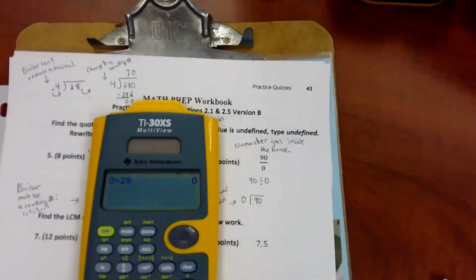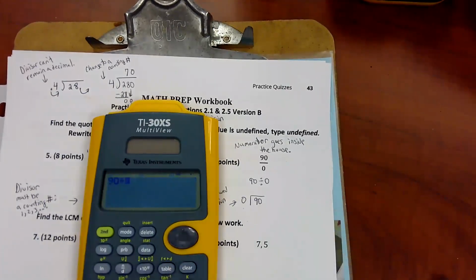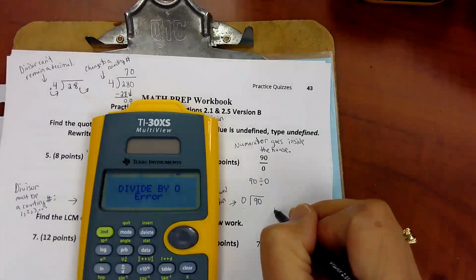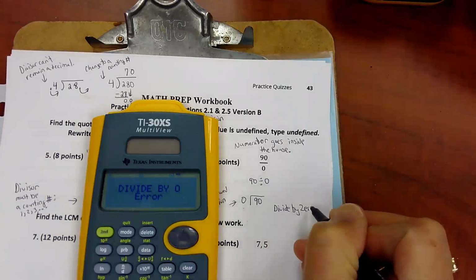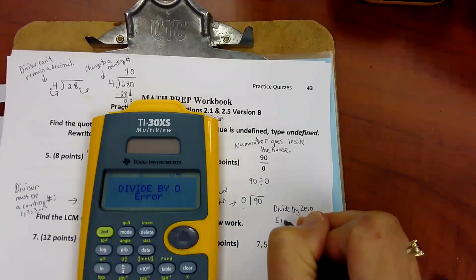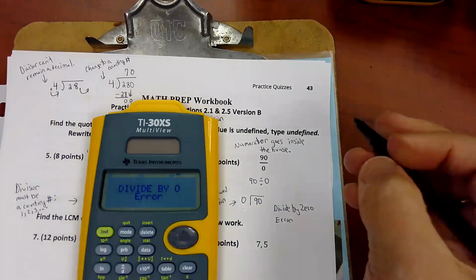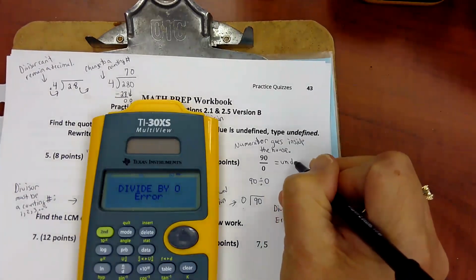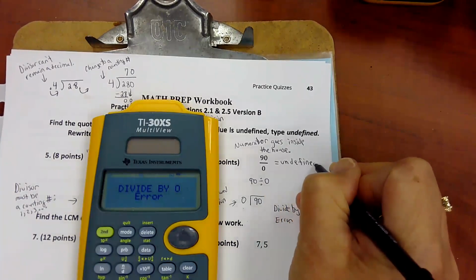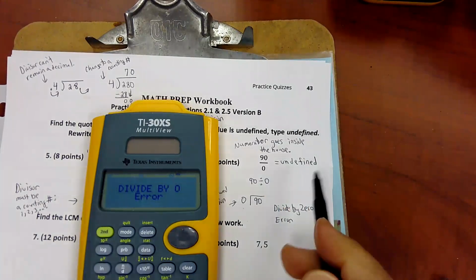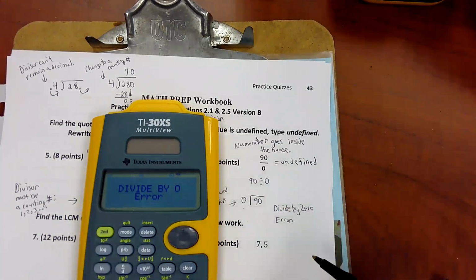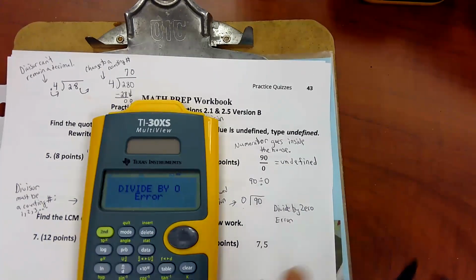If I do 90 divided by 0, see, your computer says dividing by 0 error. So that's what the computer says. Divide by 0 error. But the correct word for that would be that this is undefined. And the computer might have you type an abbreviation, just follow whatever directions the computer says, but we usually write undefined, which is, it's not possible here. So this is not a counting number, okay? But this is how you would set that up, okay?